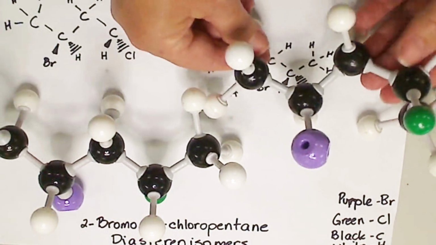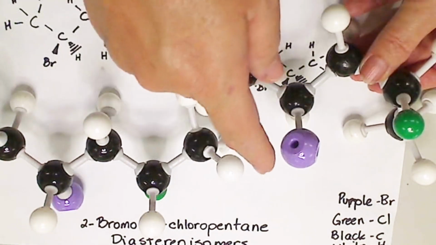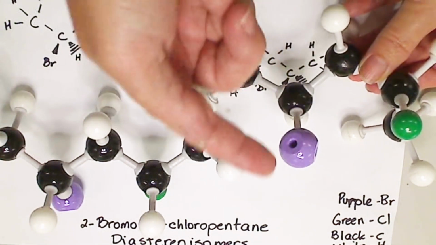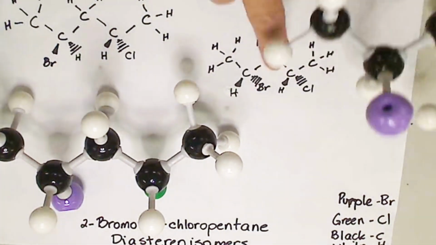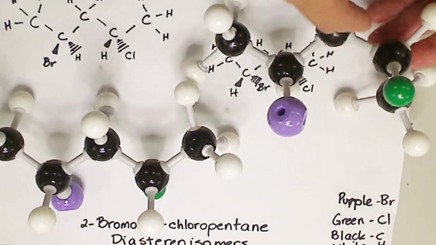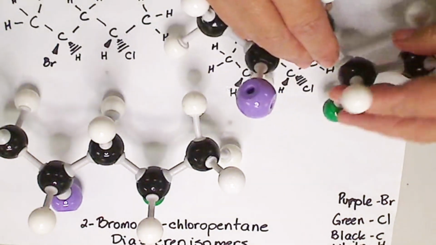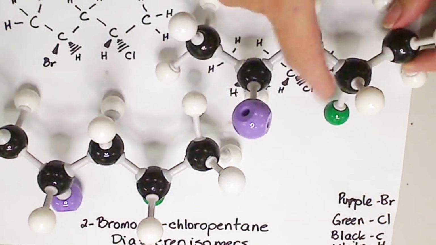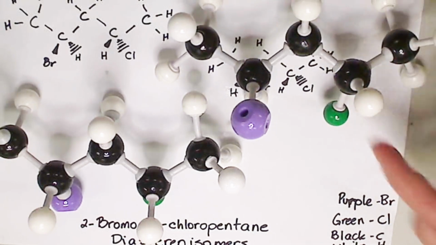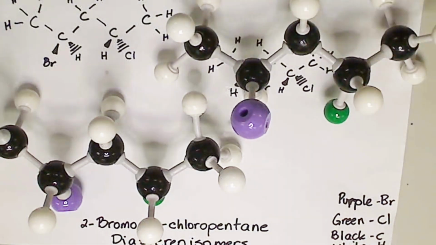On this one, the bromine is coming towards me and the hydrogen is behind. Whereas the chlorine, I just need to twist it around so that you can see. So the chlorine is still going back and the hydrogen is still going forward.